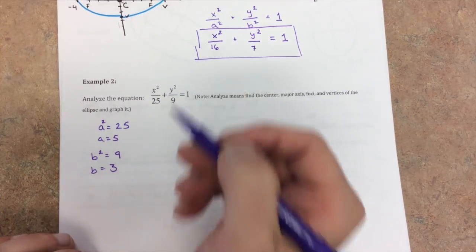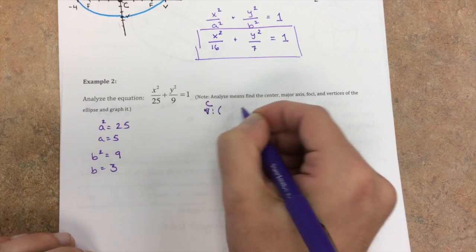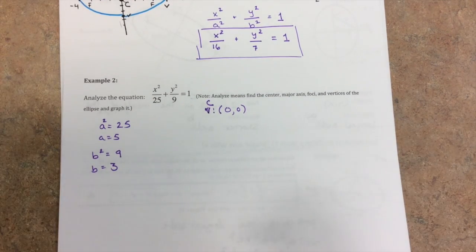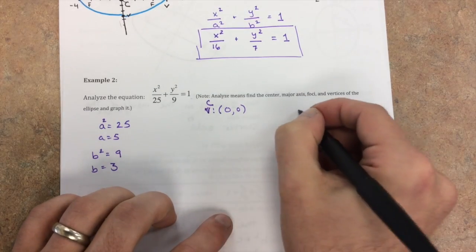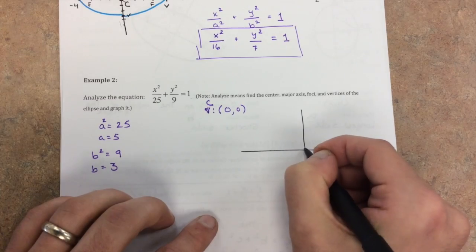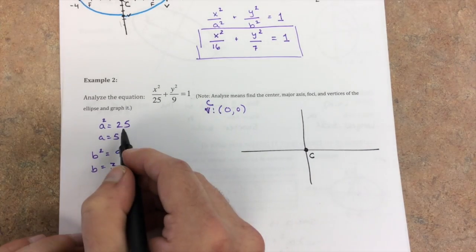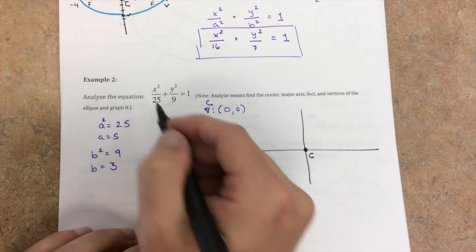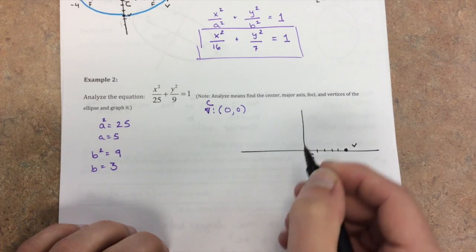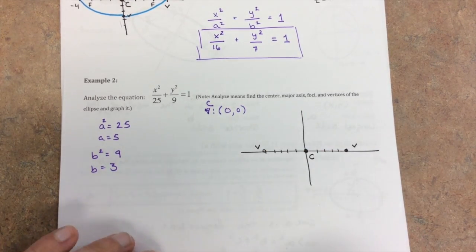We notice that there's no numbers next to x and y, so our center is at 0, 0. And what we can do is graph this. I always like to start with a graph, because the more we graph it, the more we see. So, graph and label. There's our center. Our a is 5 along the x, so we go 1, 2, 3, 4, 5. Label it. The other direction, label it.